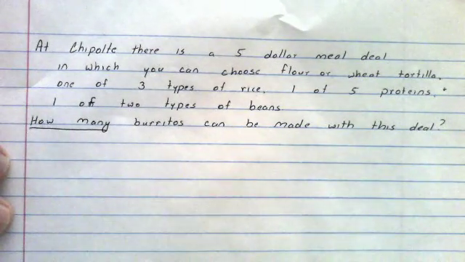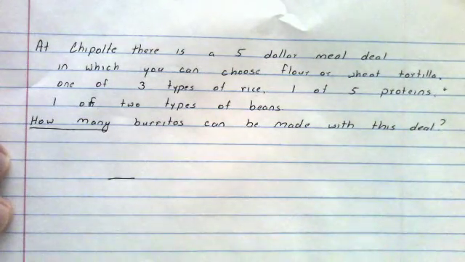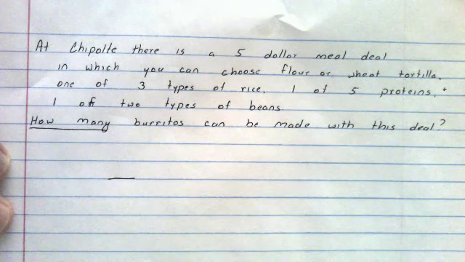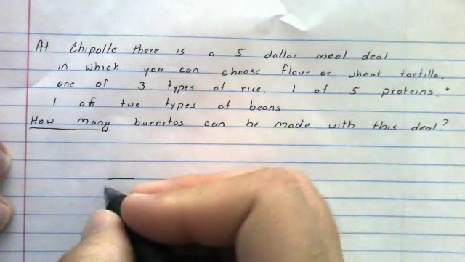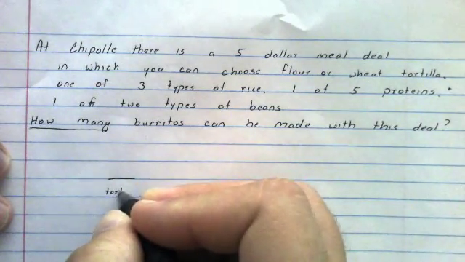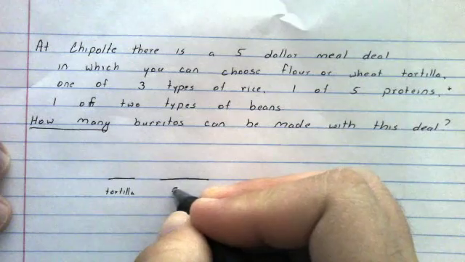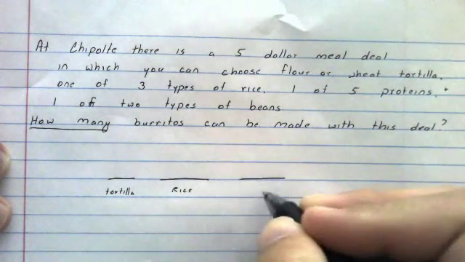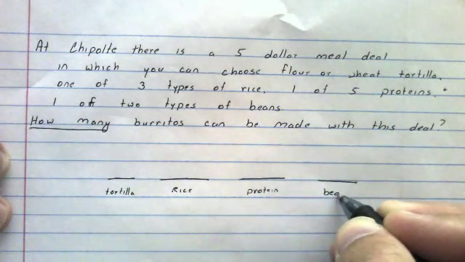So the fundamental counting principle tells us that if we can assign a number to the number of ways each thing could happen, and all of these things are happening together, you're choosing a tortilla, a rice, a protein, and a bean, then we would just multiply all of those numbers. So we are starting by choosing a tortilla, and then afterwards we choose a type of rice, and then a protein, and then a type of bean.